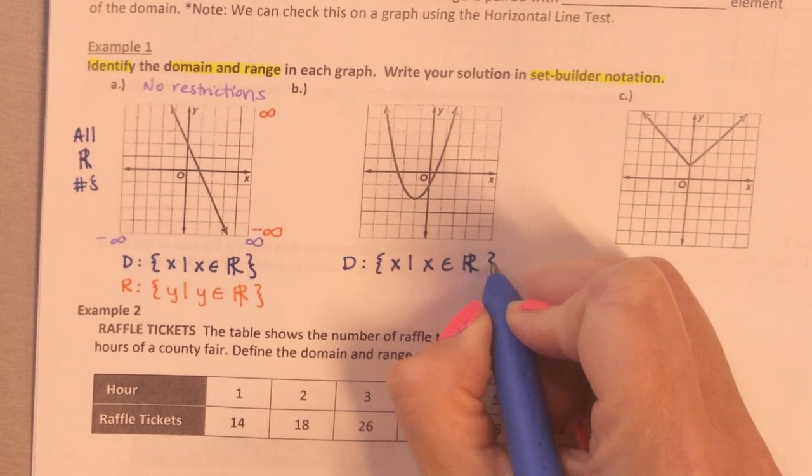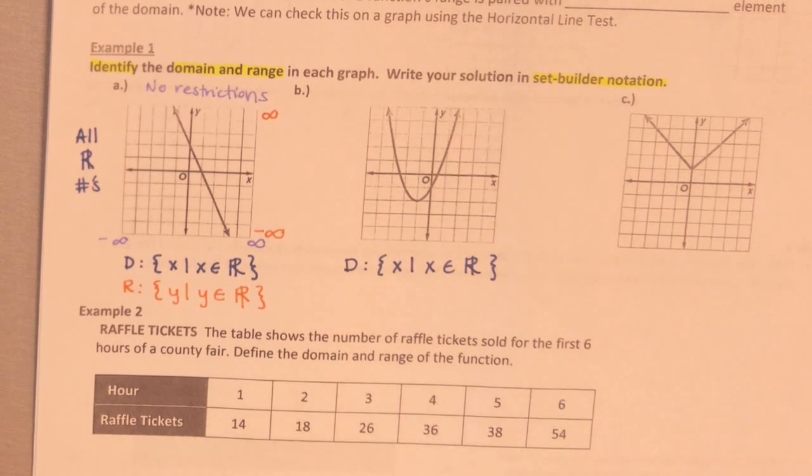Wait, so if you don't know an answer to the question, you just put all real numbers? For the domain, yeah, I would say if you're not sure, that's your best guess.